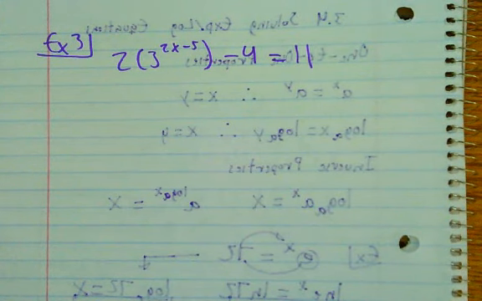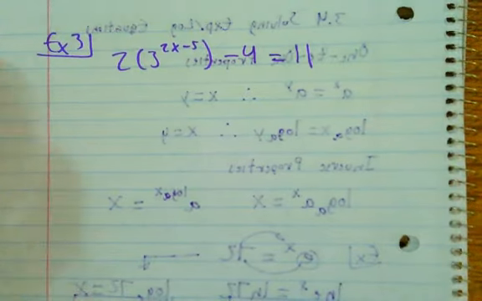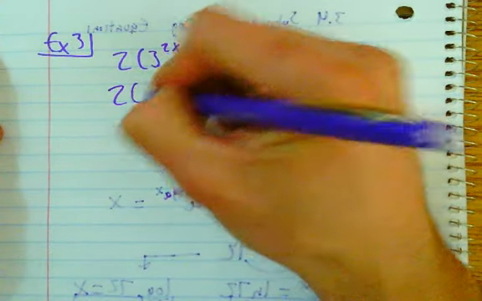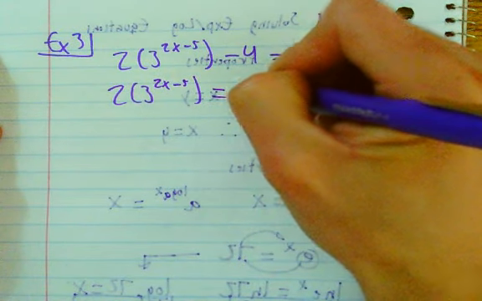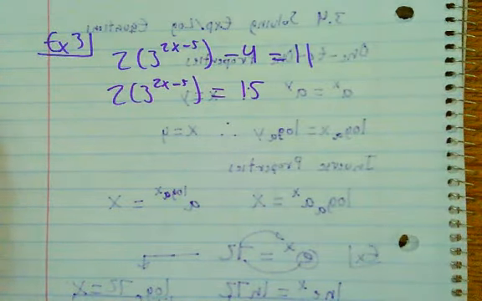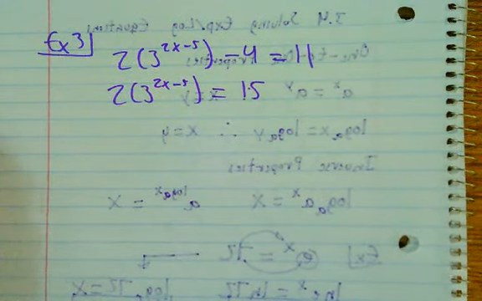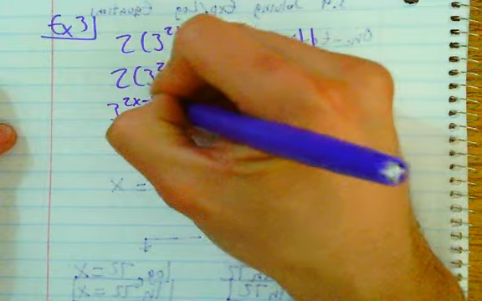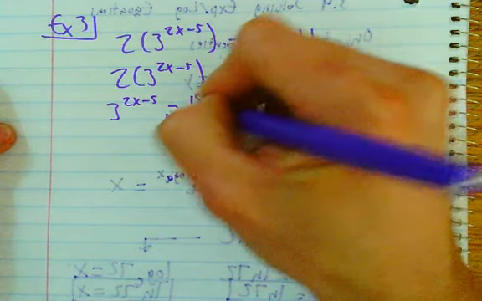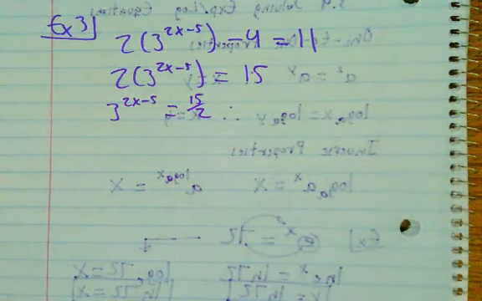Add 4, yeah, definitely. So we have 2 times 3 to the 2x minus 5 power equals 215, right? Then what? Divide by 2. 3 to the 2x minus 5 equals, I want you to leave things as fractions. Please don't turn them into decimals. So 215 over 2, right? Now what?